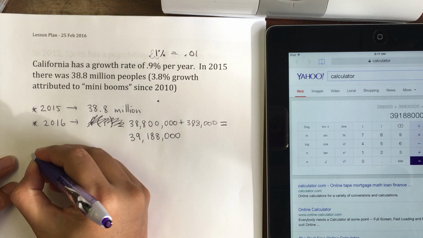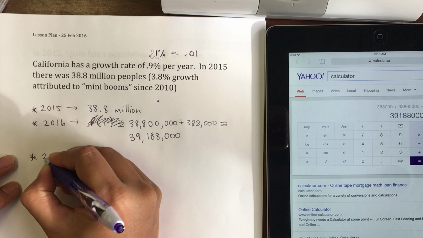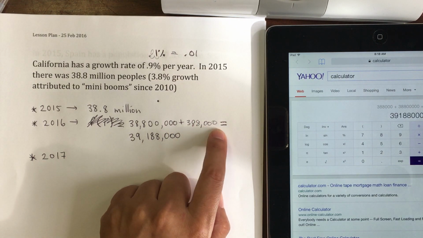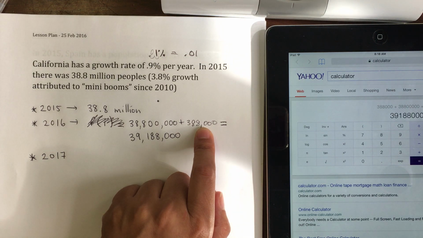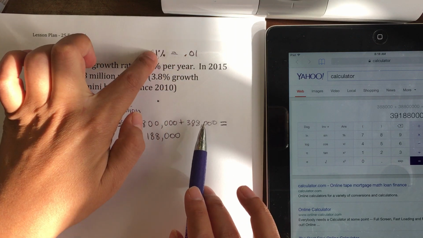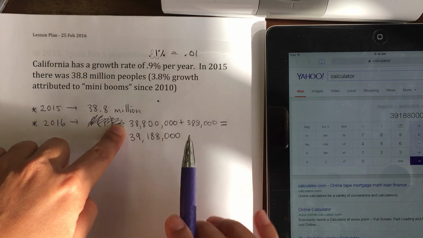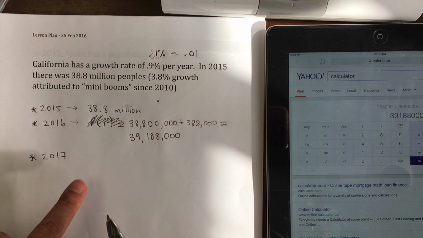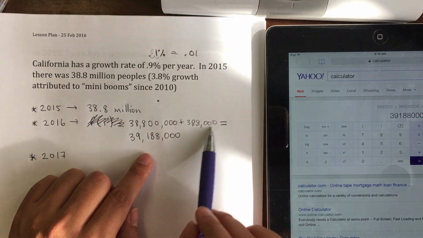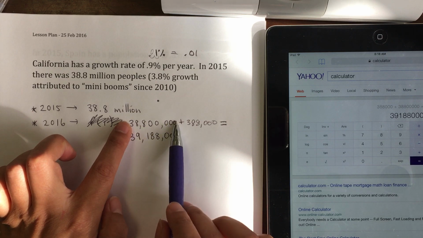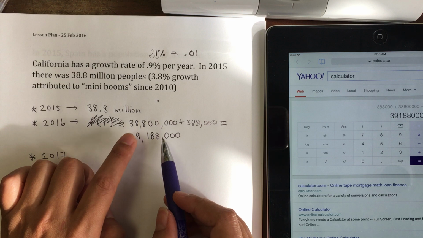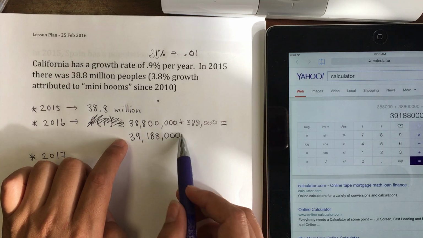Now, if I wanted to get the population for 2017, would I just add the same 1%? The answer is no, because that 1% will represent the 1% of this. But if each year there is a 1% growth, then we would have to take the 1% from this.